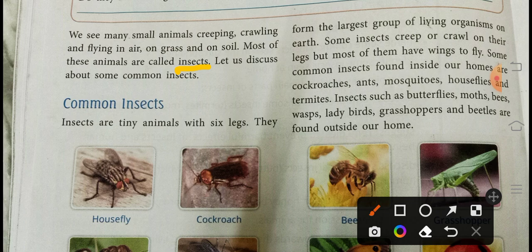Now let us discuss some common insects. Common insects are tiny animals with six legs. They form the largest group of living organisms on earth. So you will see many types of insects.